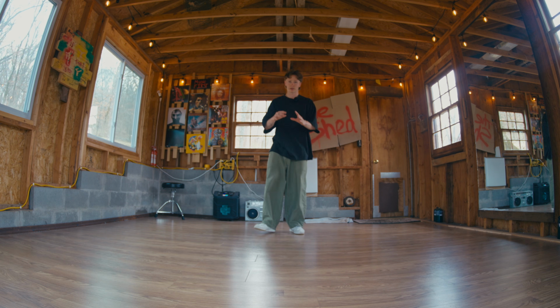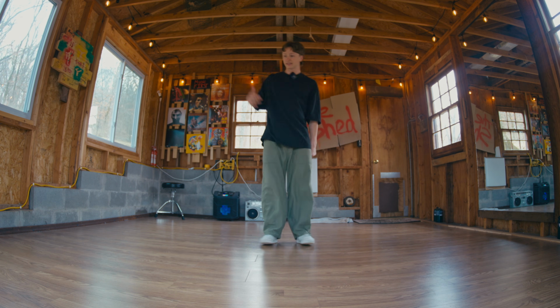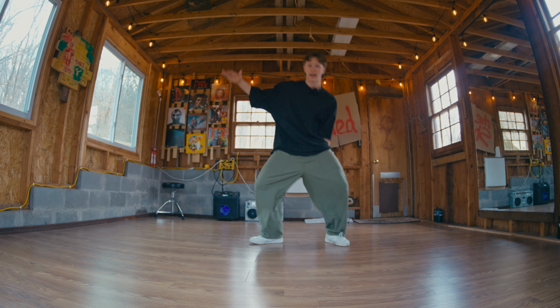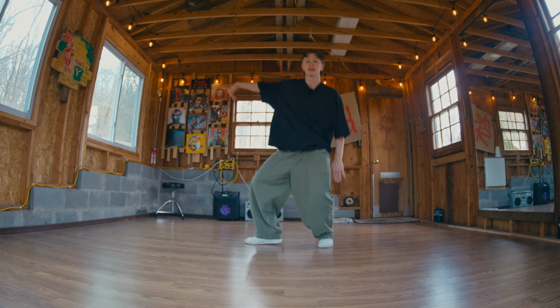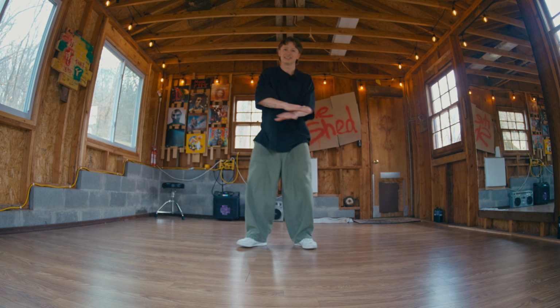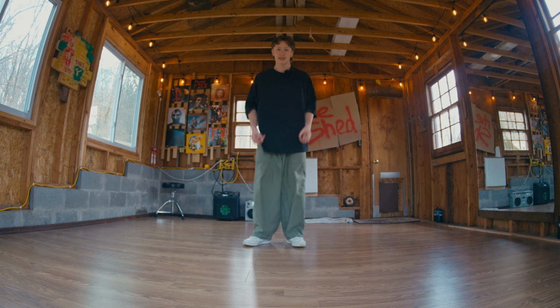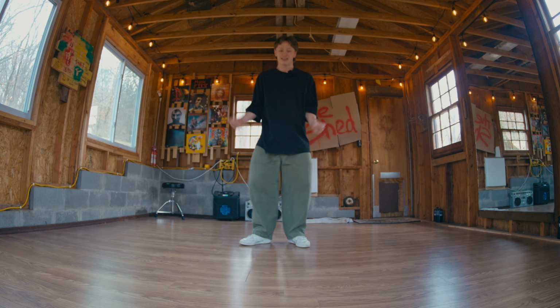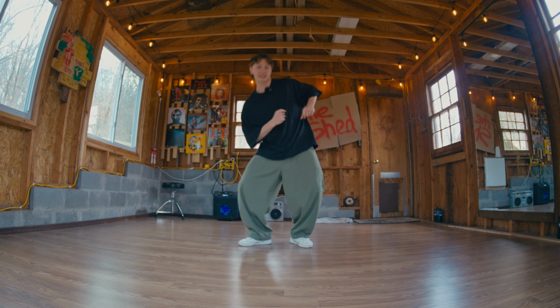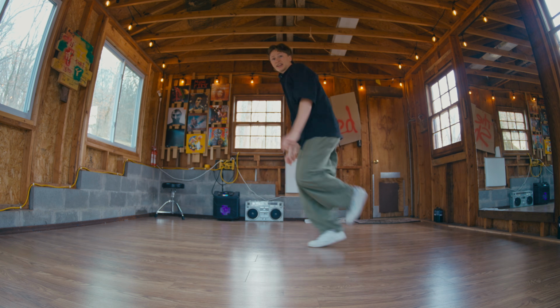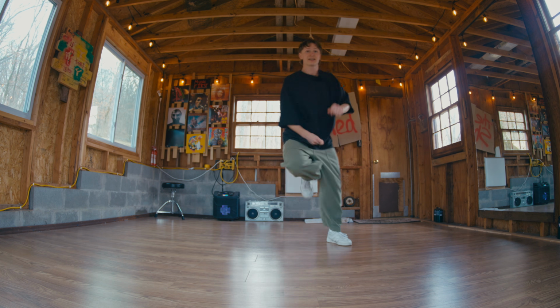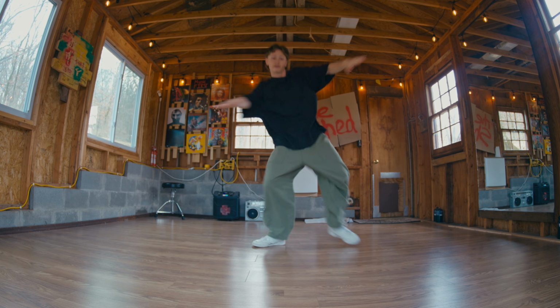So that is the fourth and final layer, thinking about utilizing and incorporating our hands into this little layer cake that we're building of our freestyle. We start with our bounce as the first layer, our rock as the second layer, our feet as the third layer, and then our arms as the fourth layer.